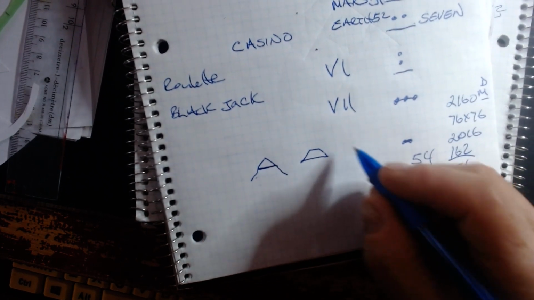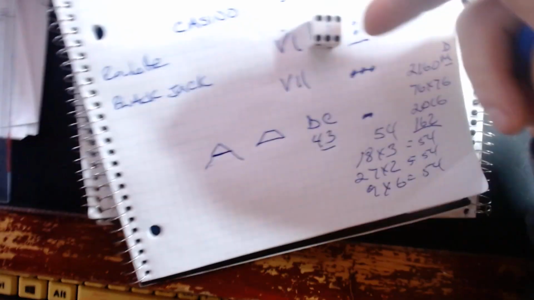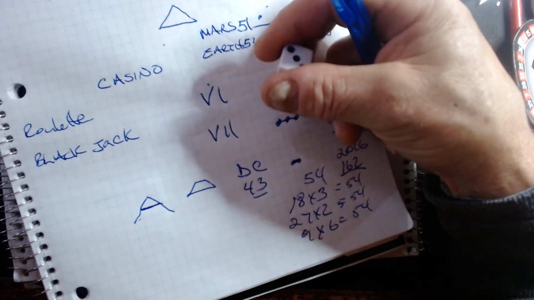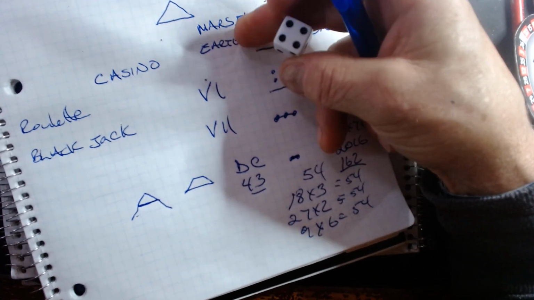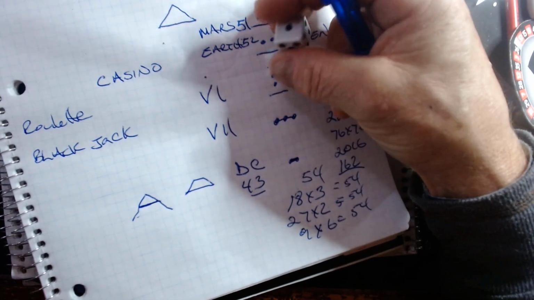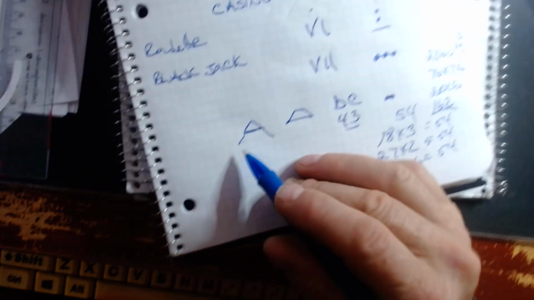And the letters are actually DC. 4, and 3. And it just so happens that only D and C are 180 degrees or complete mirrors of each other on this cube. Okay, so this is where Earth and Mars comes in.